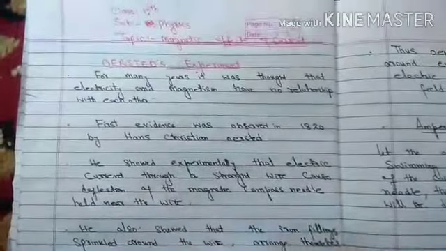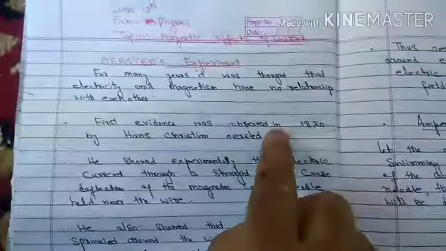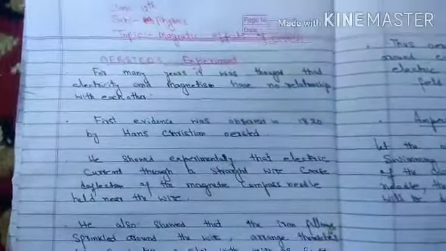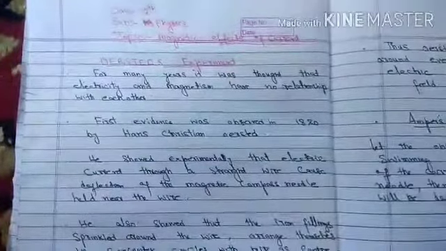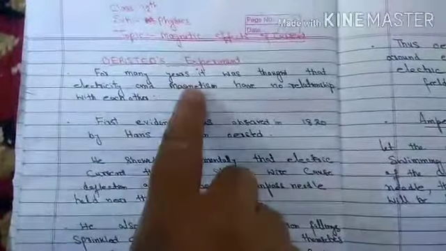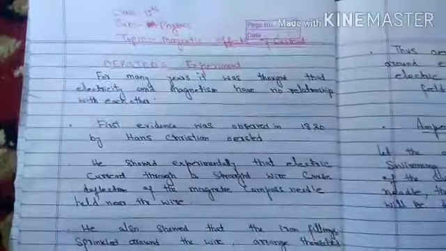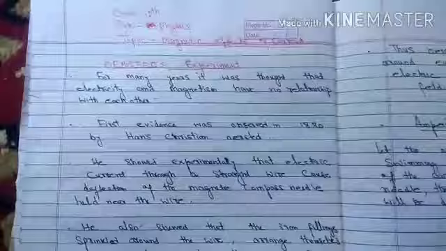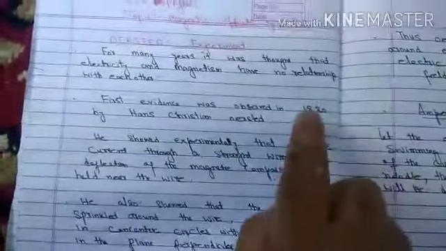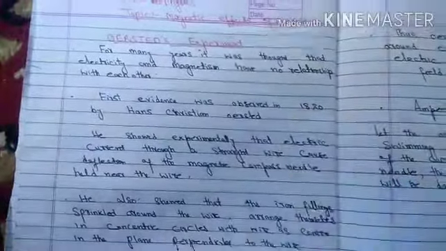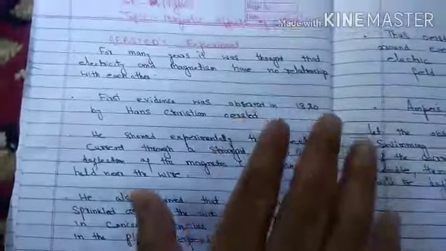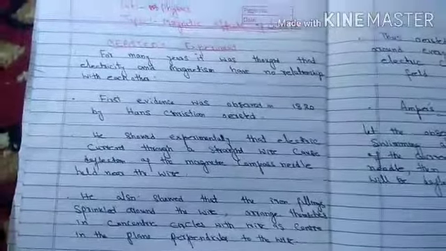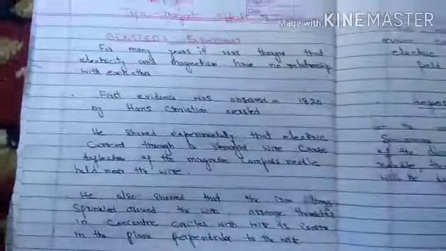So the first evidence was observed in 1820 by Hans Christian Oersted. The first evidence which gives that there is a relationship between electricity and magnetism, that they are interdependent, was first observed in 1820. This experiment was performed by Christian Oersted, and this experiment is known as Oersted experiment.